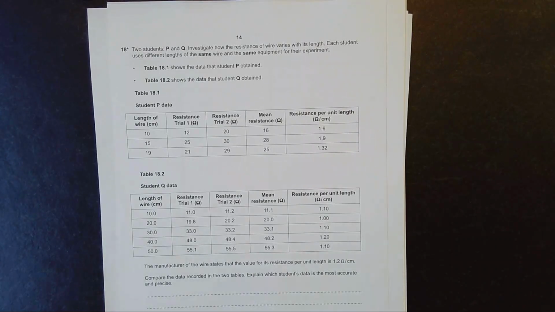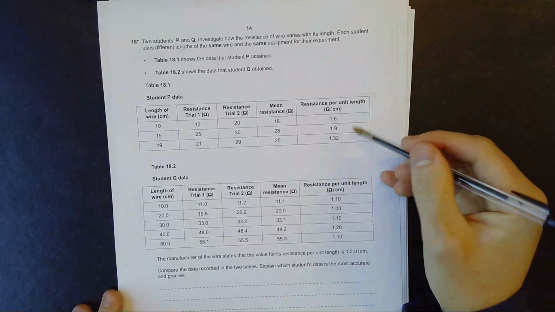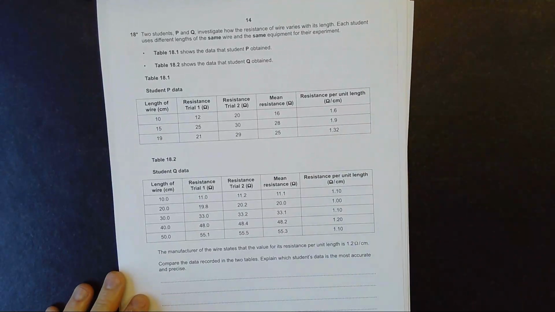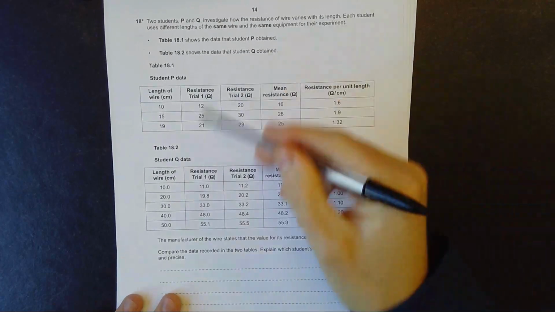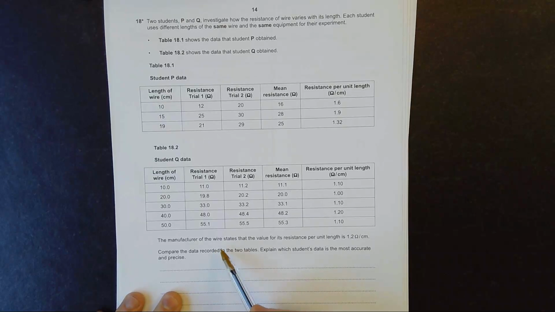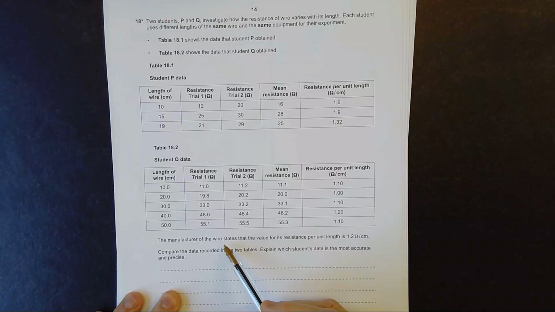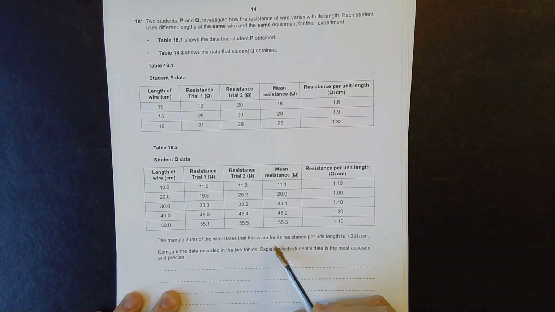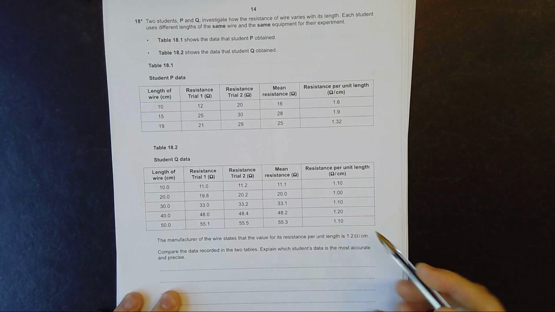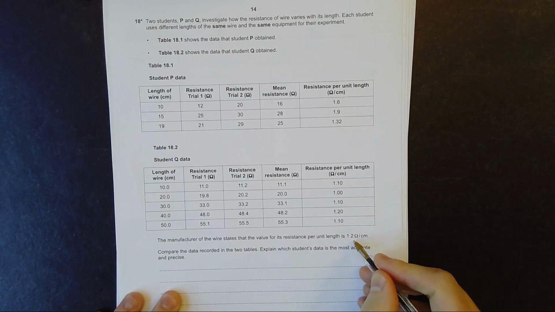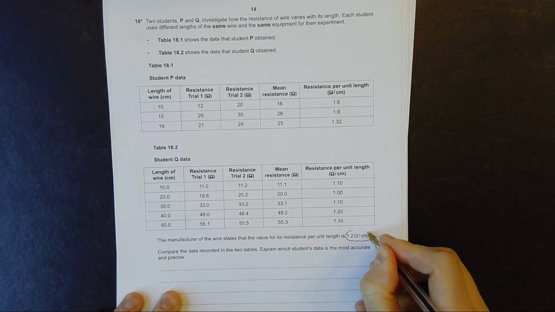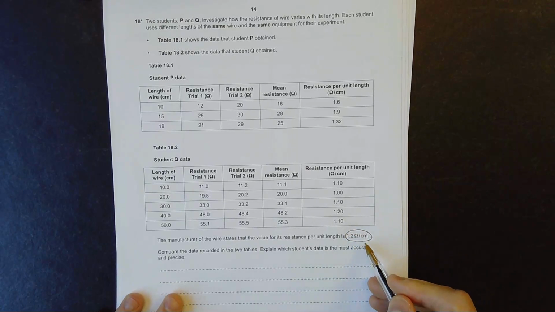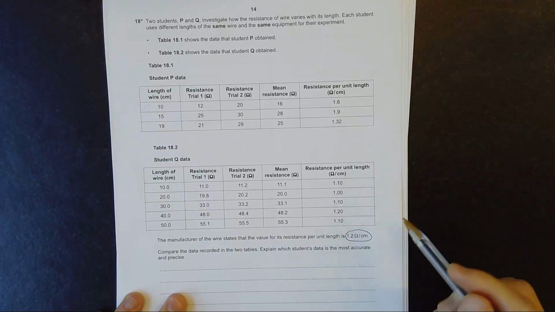So what we're going to do now is compare the two results tables basically from student P and student Q. If you look at the question, we've got a bunch of data, and then underneath it's actually telling us what we've got to do. The manufacturer of the wire states the value of the resistance per unit length. So for every centimetre of this wire, it should have a resistance of 1.2 ohms. So this is the value that we are going to be comparing this data to.